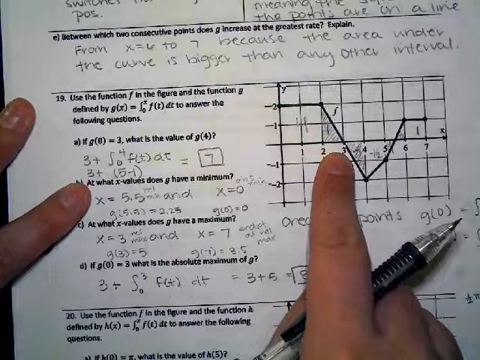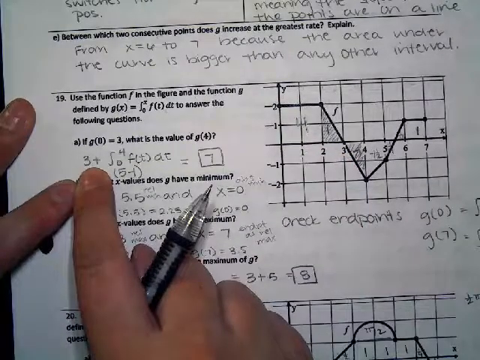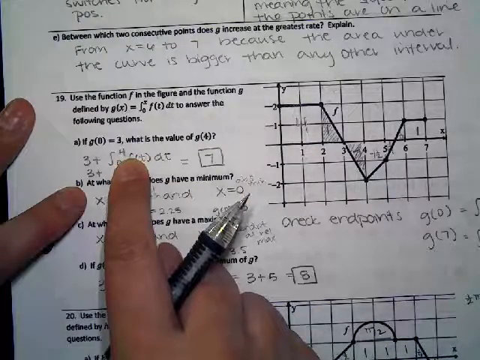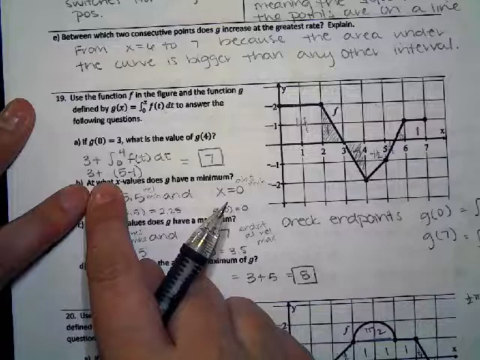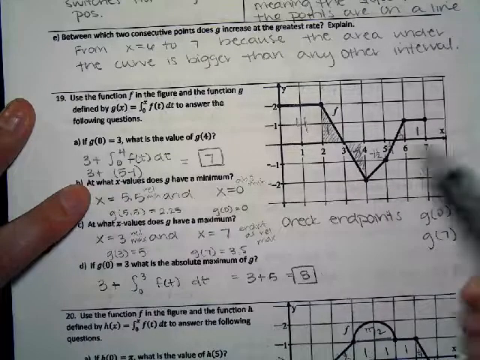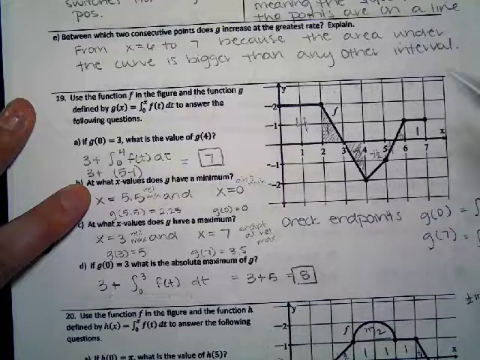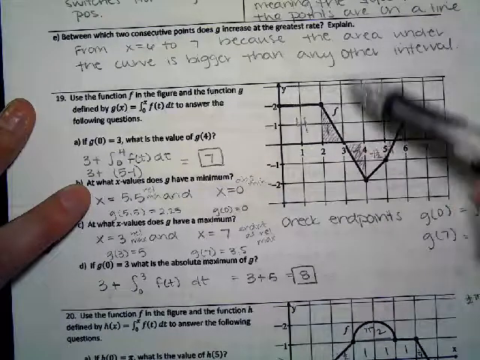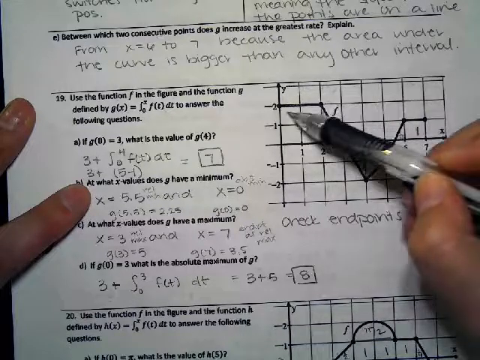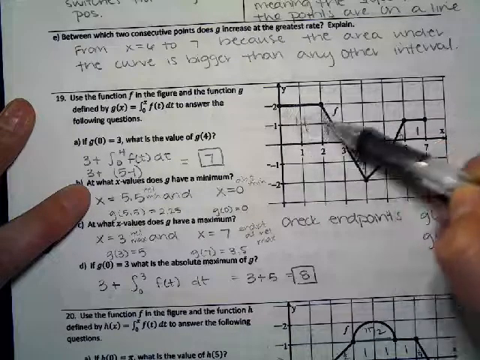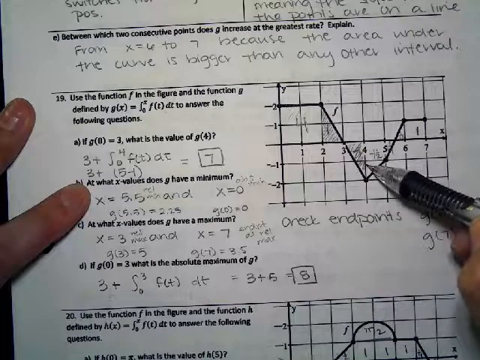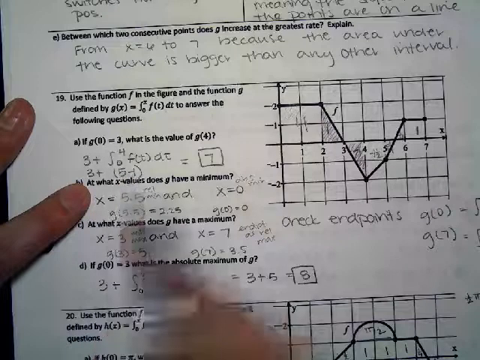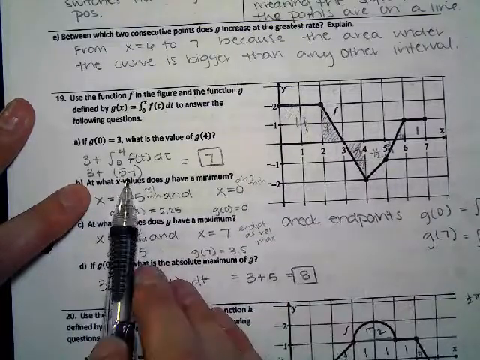So we're going to start with 3 plus the integral from 0 to 4. And then I'm going to use the area under the curve to help me find that y coordinate. So if I look at the area under the curve from 0 to 4, this is an area of 5, and then this is an area of negative 1. So 5 minus 1, that's an area of 4. So 3 plus 4 is 7.